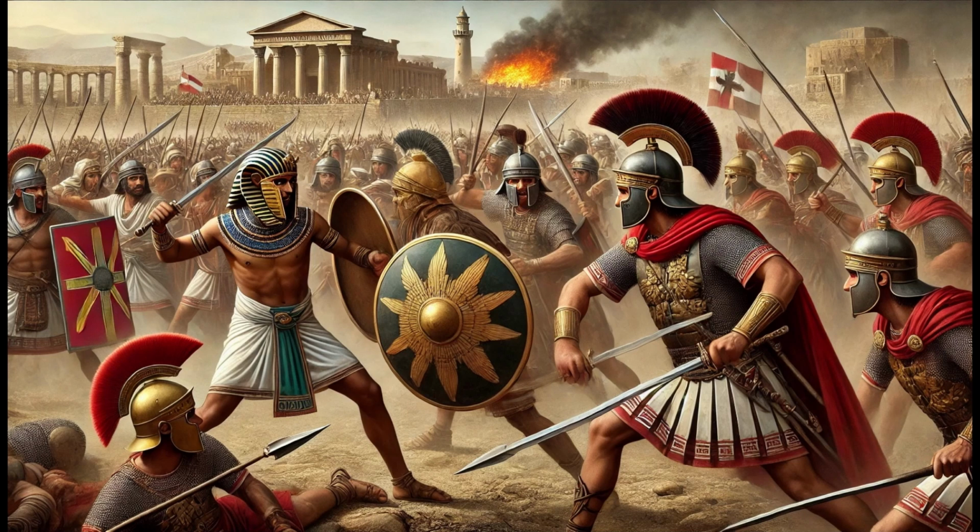However, this victory came at a cost. Caesar's fleet was burned during the fighting, and much of the city, including parts of the famous Library of Alexandria, was destroyed in the fires that raged during the siege. Despite the difficulties, Caesar continued to hold out in Alexandria, waiting for reinforcements.